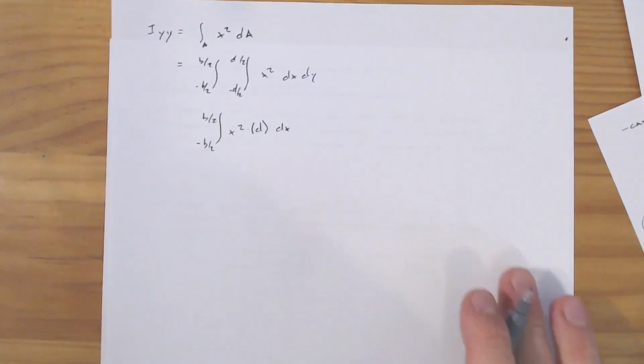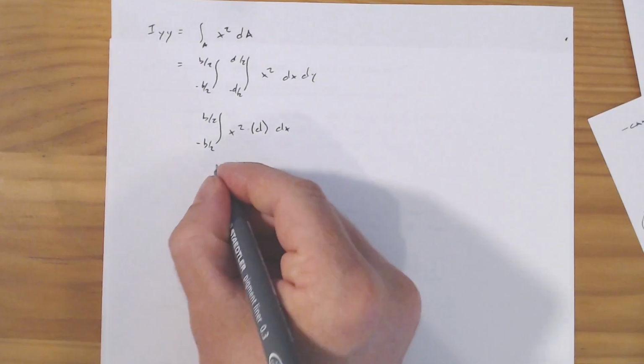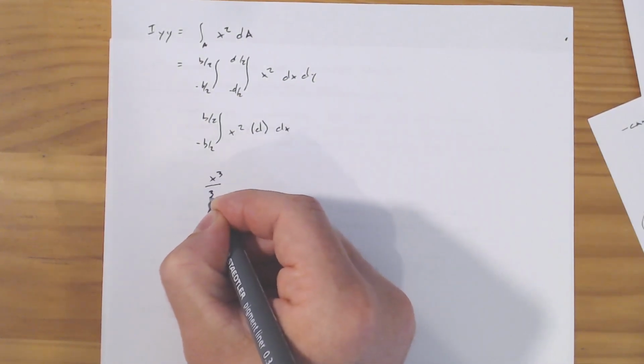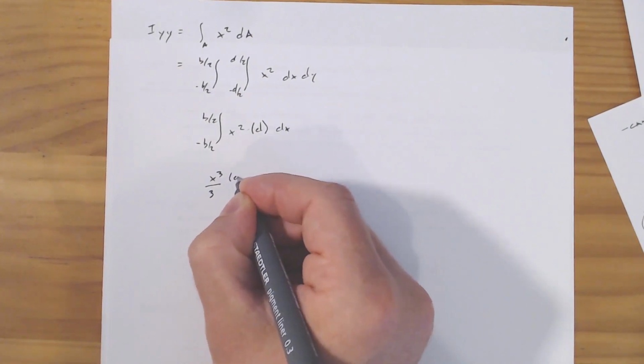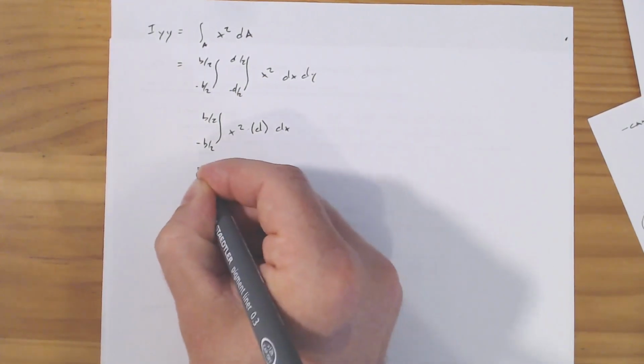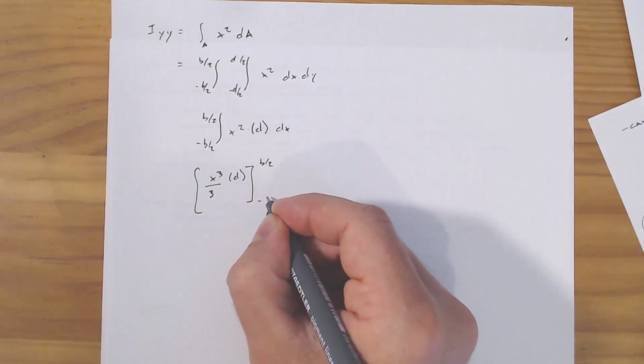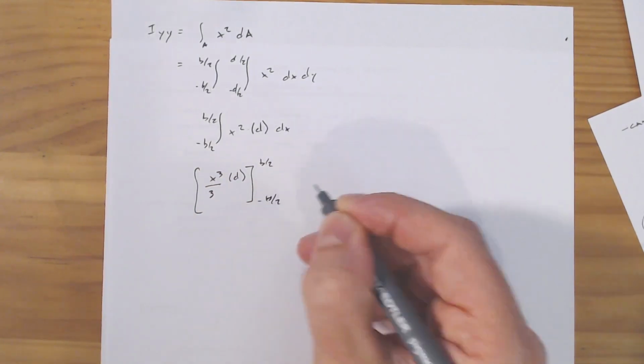And then we can create our definite integral here. We'll integrate, and we'll end up with x to the third over 3 times d. And then we can evaluate that from minus b over 2 to b over 2.